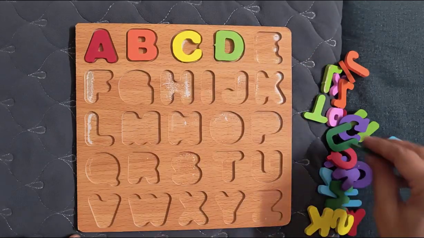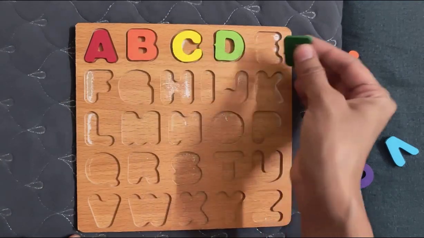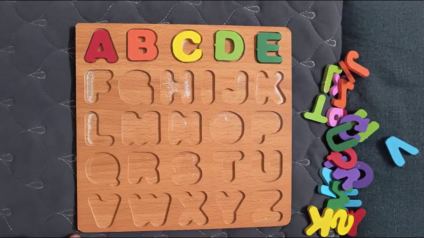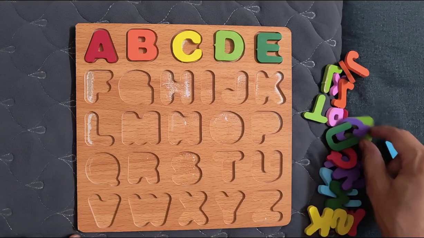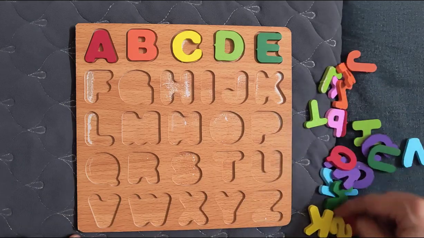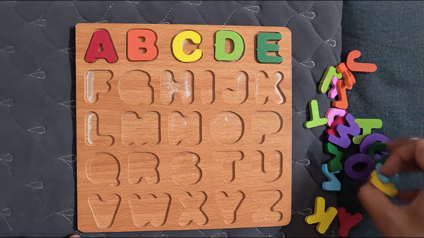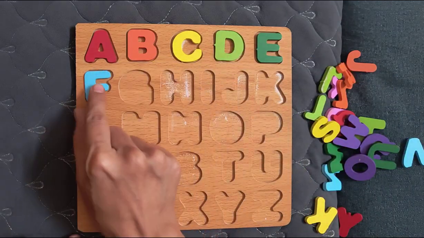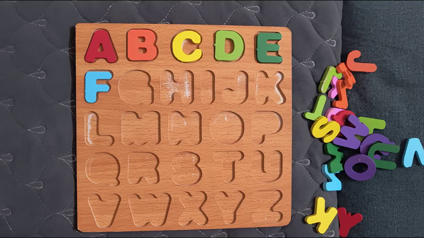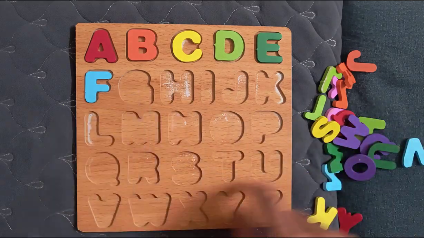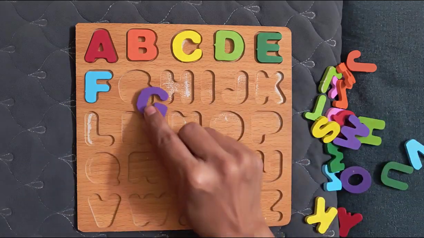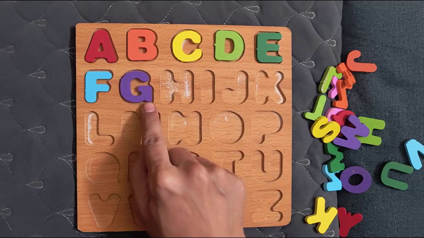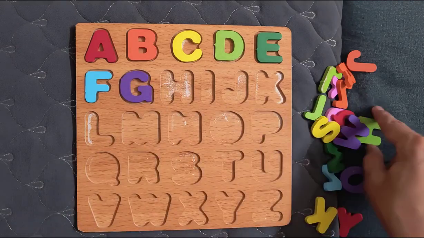Next is E. This one is E. E for elephant. F. Where is F? Yeah, this is an F. F for frog. F is for frog. Next is G. G for goat. G is for goat. H.